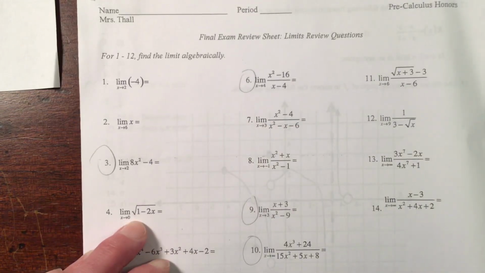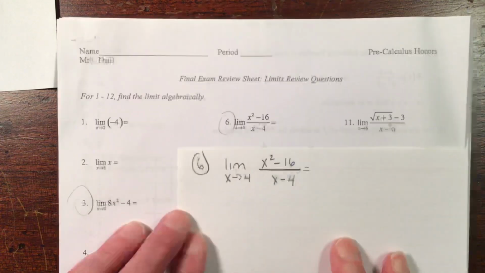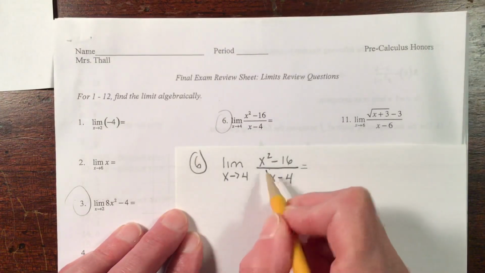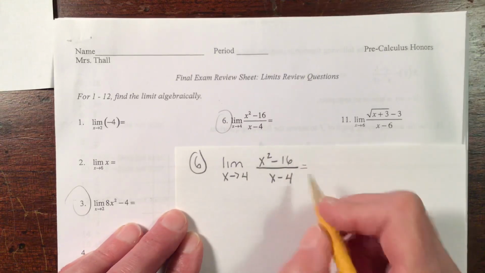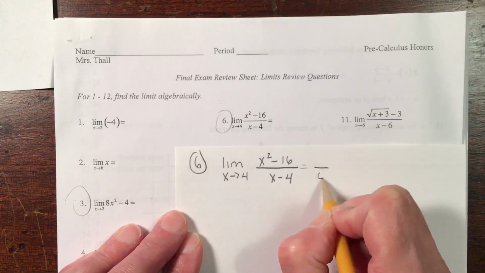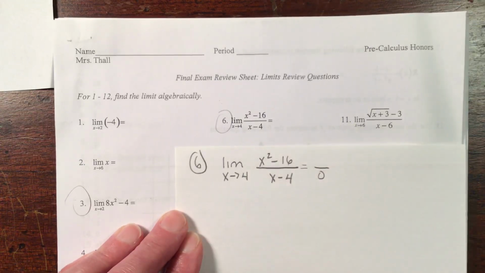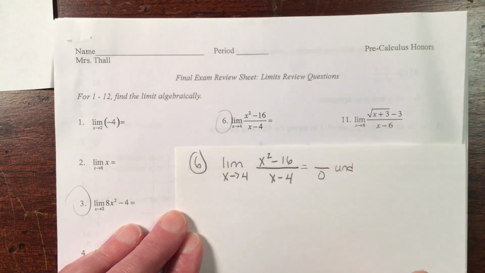Let's take a look and see what happens with number 6. I have the limit as x approaches 4 of x squared minus 16 over x minus 4. This is a rational function. So usually what I do is see what's going to happen in my denominator. When I plug in 4, I'm going to get a 0. That's undefined, so I know I have to do more work with this one.